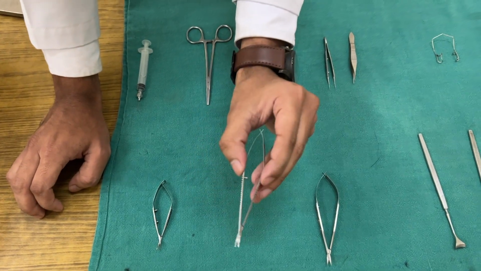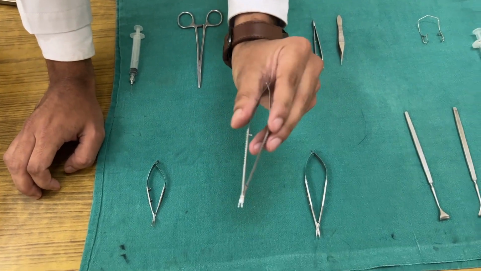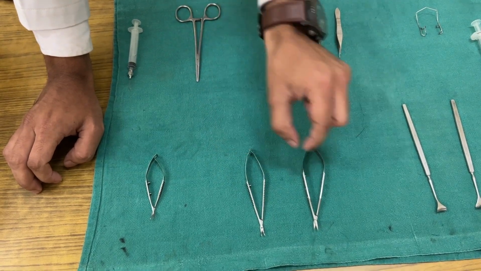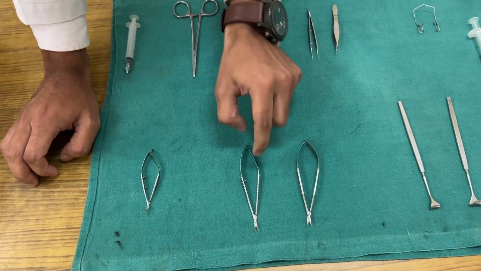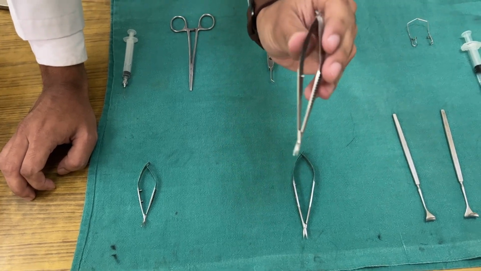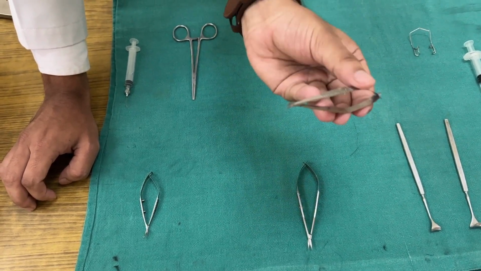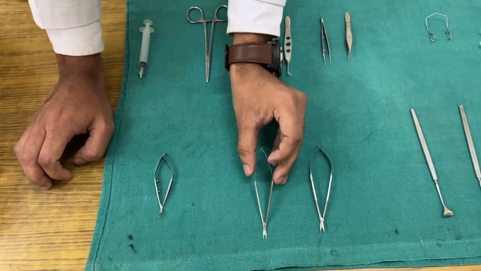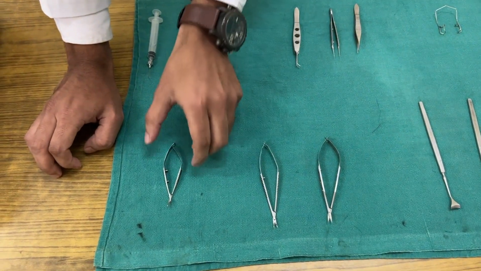Whereas in case of Westcott scissor, so this is our Westcott scissor, comparing the size, it is roughly similar to the corneal scissor. So how do we differentiate them? Is by the gap present in between the two limbs. We can see that the gap in between the two limbs is very less as compared to the corneal scissor, and it is used as an alternative to other types of scissor during ophthalmology surgeries, as I have mentioned in the video.